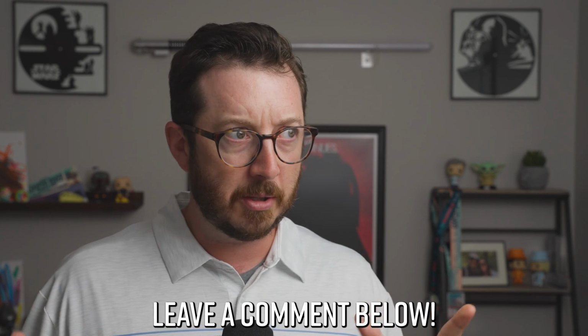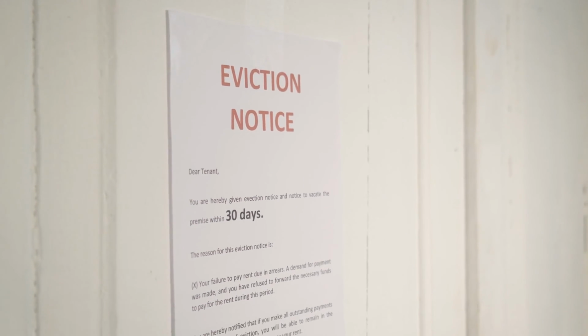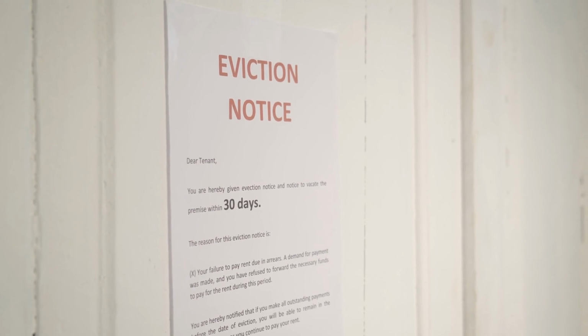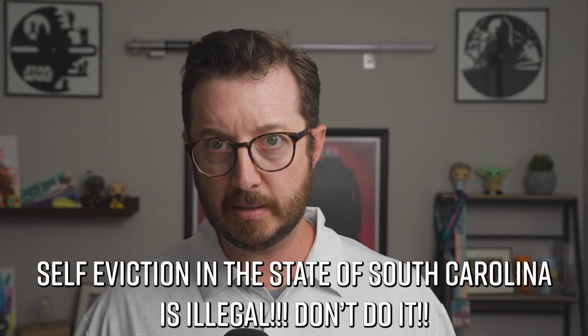Okay, so we've established that it's so much more than just moving in and claiming the property over the course of a weekend in order to be a squatter. But let's say all of these conditions are met and there's a squatter at the property. What is the process to get them evicted? Well, this can be a pretty lengthy process. And I want to just note first that self-eviction in the state of South Carolina is illegal.